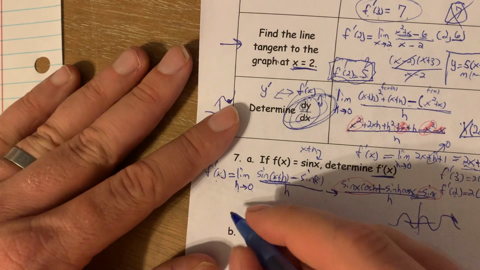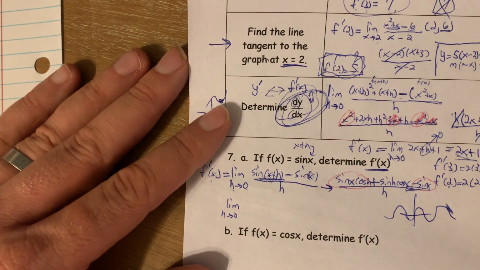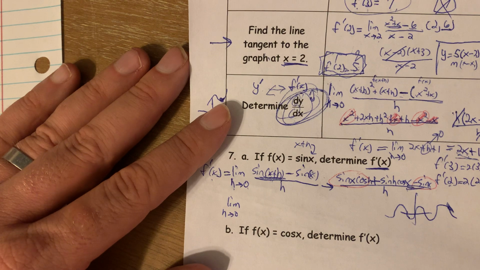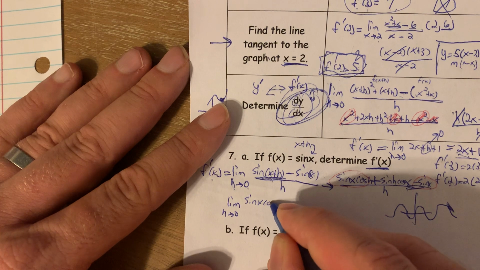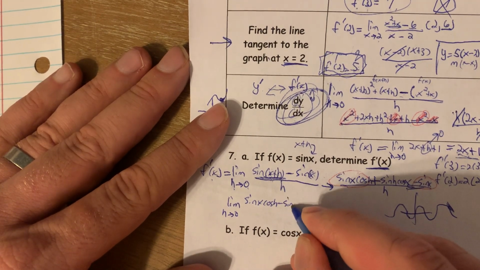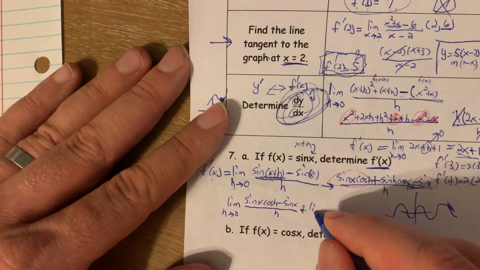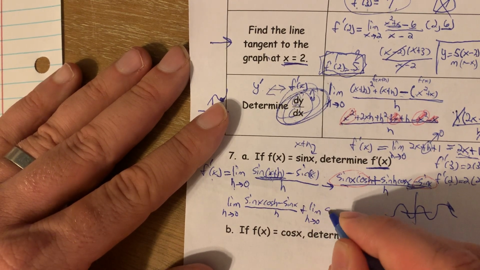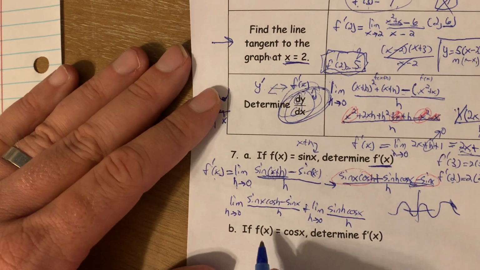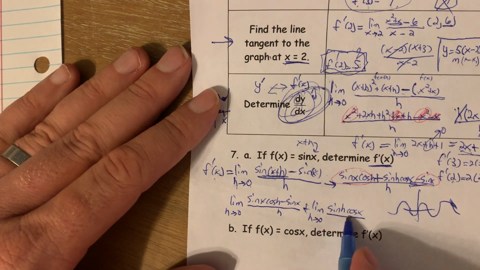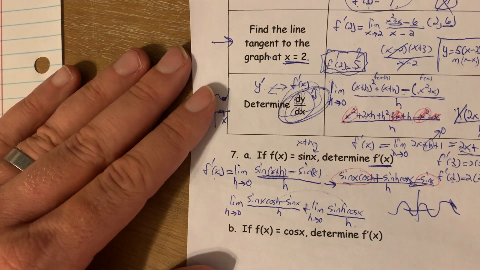And so I'm going to use my limit properties, and this may not have been apparent to you. Until you get a feel for these things, you probably wouldn't see something like this, but this is sine of x cosine of h minus sine of x over h, plus the limit as h goes to 0 of sine of h cosine of x over h. Notice that if we added these two together, it would give us back what we had up here. This one would just go in the middle right in there. We could add them because they have a common denominator.